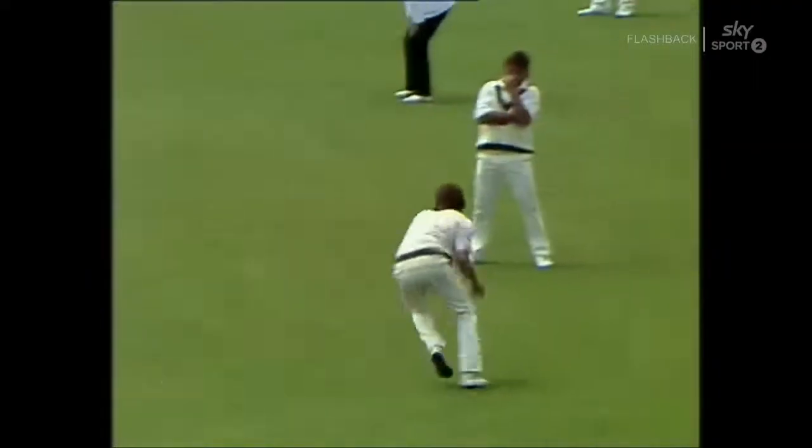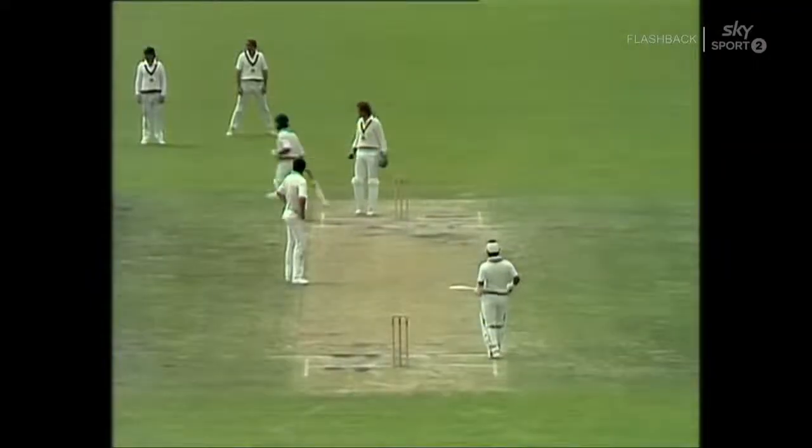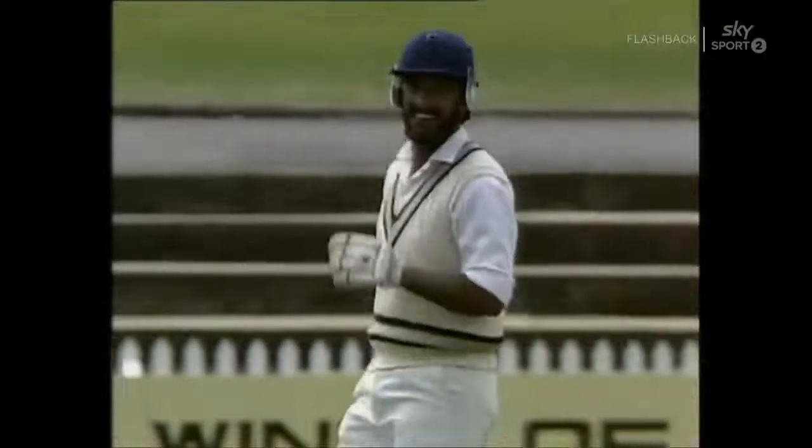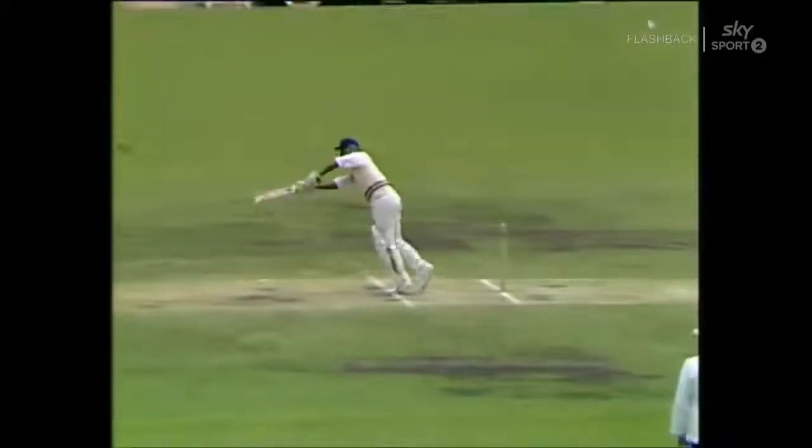Just short of Craig McDermott on this occasion at mid-on. So Merv Hughes not having a lot of luck. Plenty of deliveries being hit in the air, but they're all landing just short of the fieldsman.